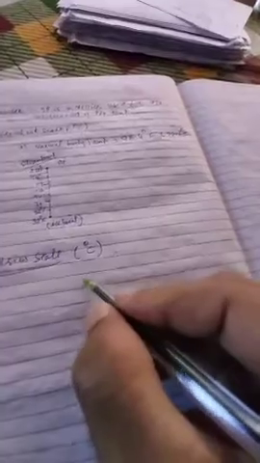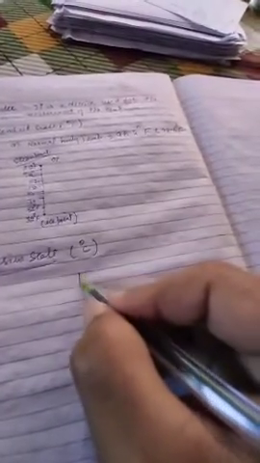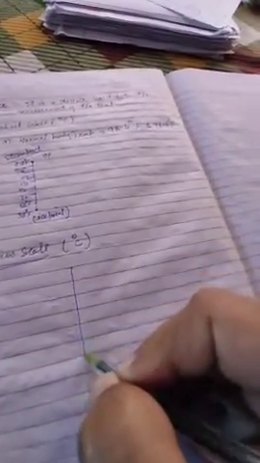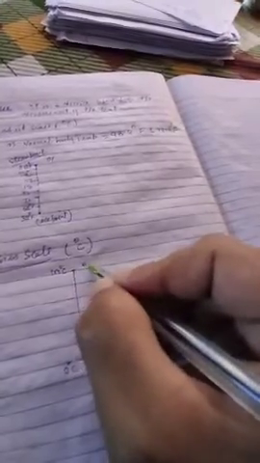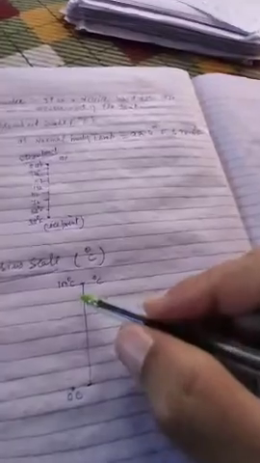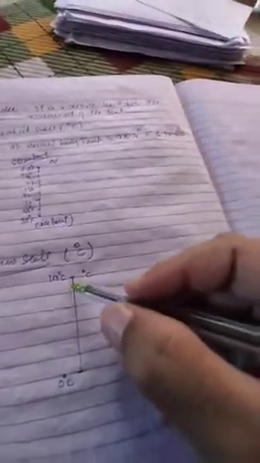Now in this case the ice point is 0 degree Celsius and the steam point is 100 degree Celsius. Clear? 0 to 100.